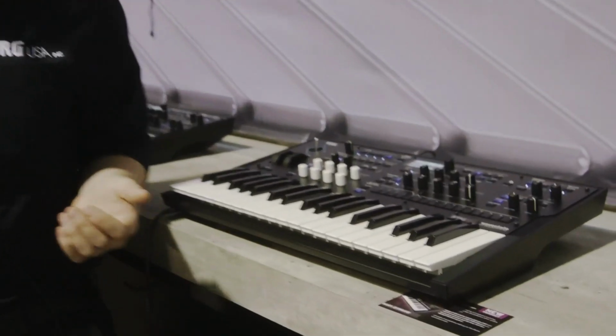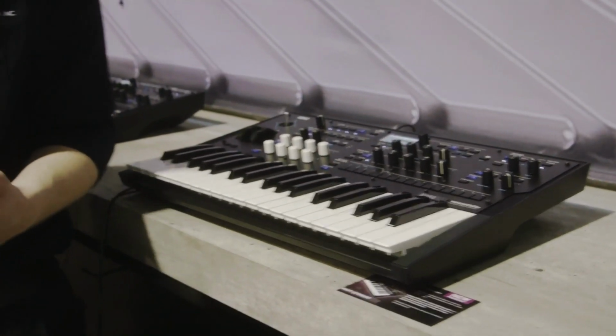I can. The Wavestate is a wave sequencing synthesizer. And previously, the wave sequencing synthesizer that we were all familiar with was the Wavestation from the 1990s. Yeah. Revolutionary ability to have your sound change and evolve over time. You have different lanes of modulation, and it's really like nothing else on the market.